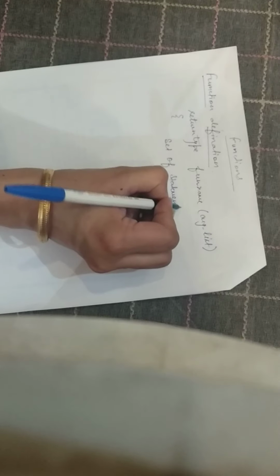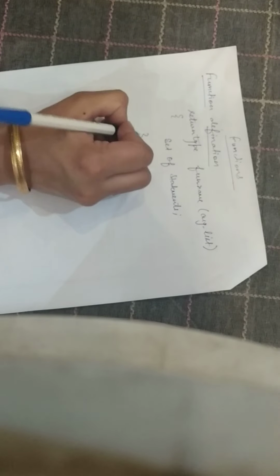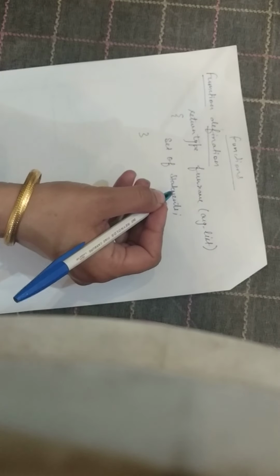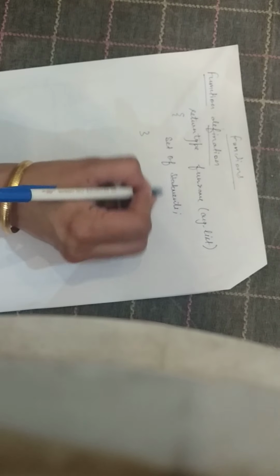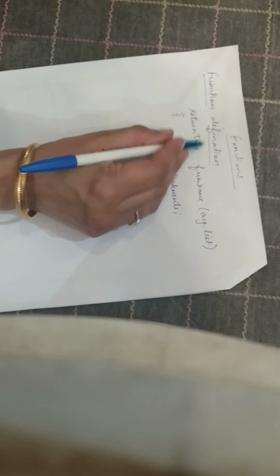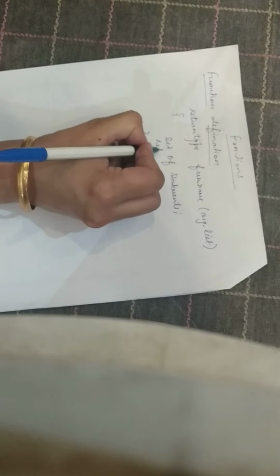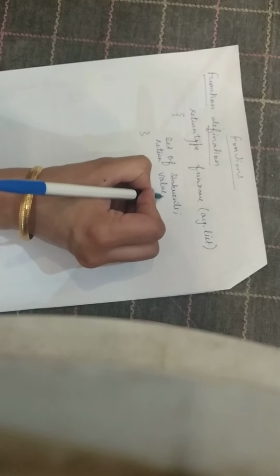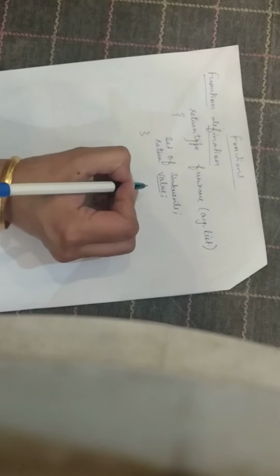So function definition, as I have already told you, is what the function will do. So the set of statements will tell what this particular function will do. This is the return type of the function, whose return type will match with this value. It should match with this return type.